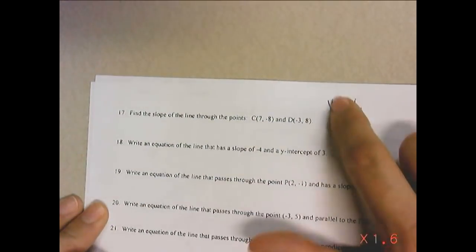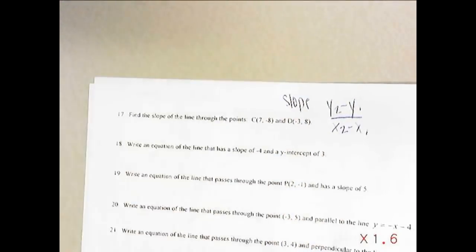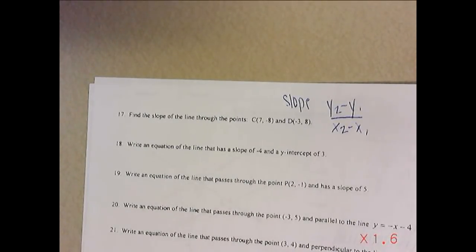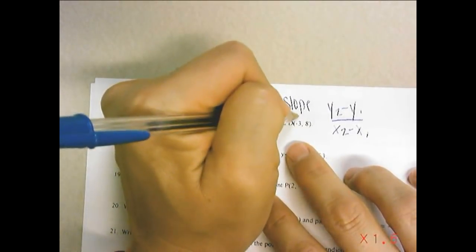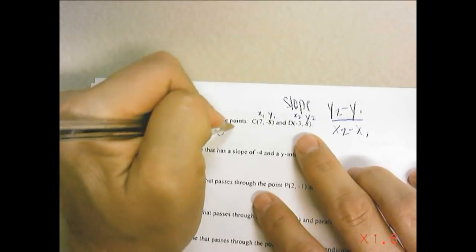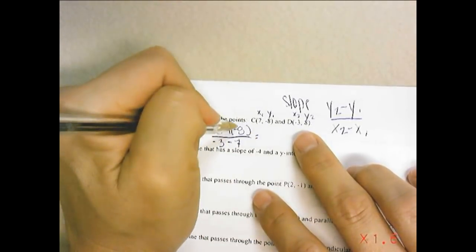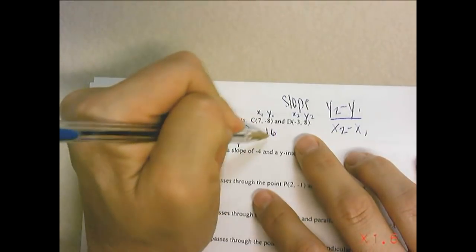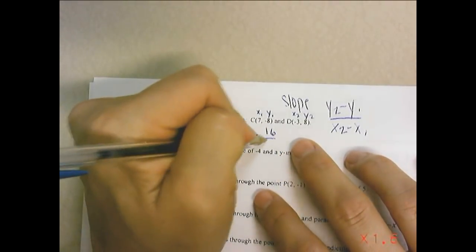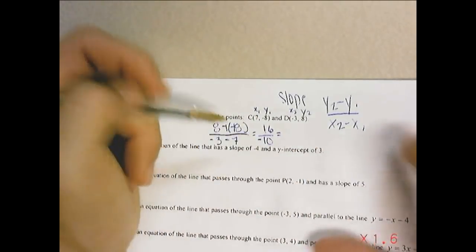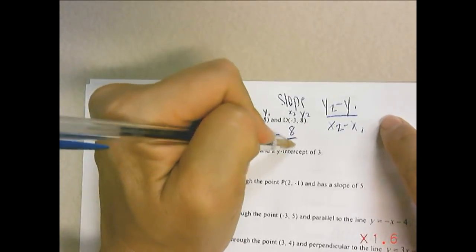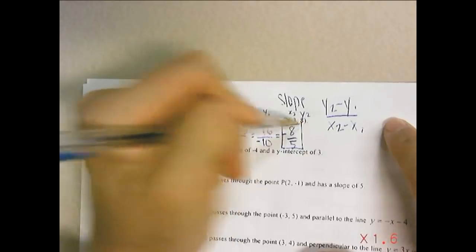Still going strong. All right, again, we're going to find the slope. Remember that that's y2 minus y1 over x2 minus x1. Remember, guys, you need to have this memorized. This is slope. So again, I'm going to subtract. Here's x1, y1, x2, y2. 8 minus negative 8 over negative 3 minus 7. Becomes a positive. That becomes 16. Negative 3 minus 7 is negative 10. And I'm going to reduce. They both go into 2, so this is going to be 8 over 5 and negative. Negative 8 over 5 should be your answer.